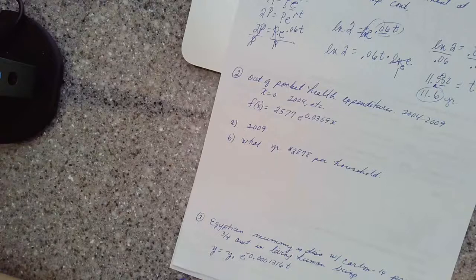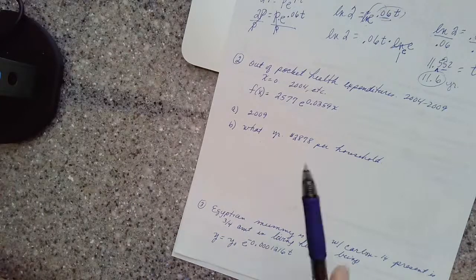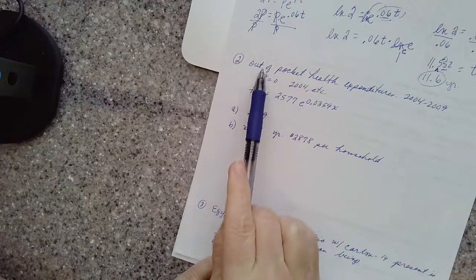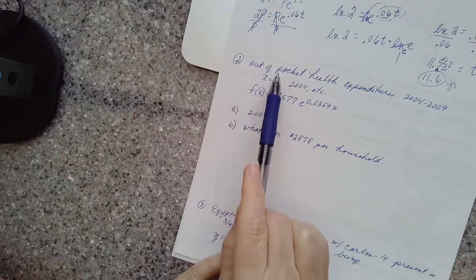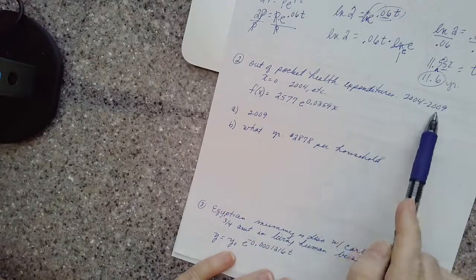And it's so we can actually model real life problems, things that come up in businesses and healthcare and so on. So in this example, we see that. We've got a model. They said this is to model the out-of-pocket health expenditures from the years 2004 to 2009. Now that might not help us so much because we already know what happened in 2009 at the writing of this book, so it was kind of old information.